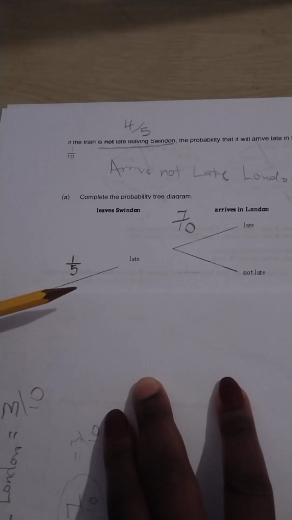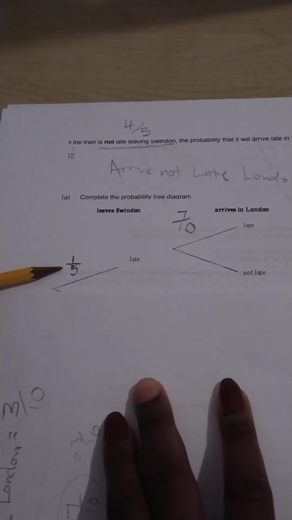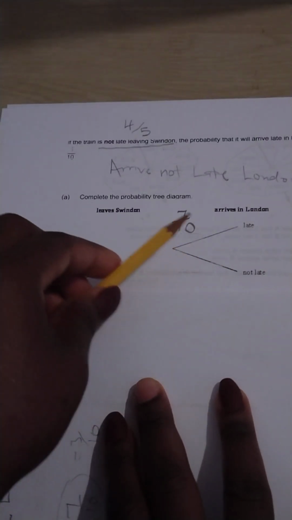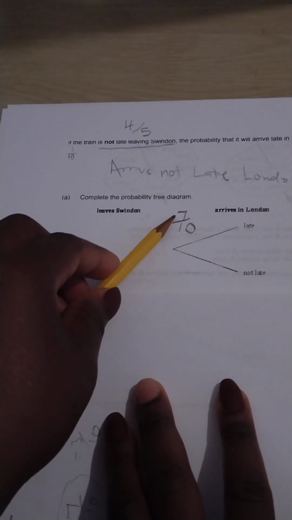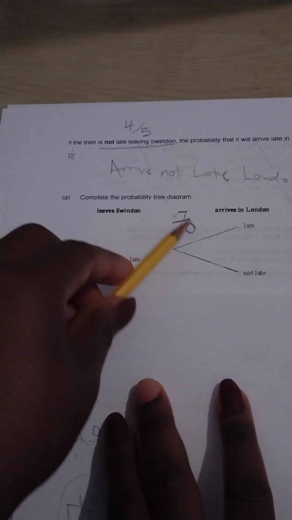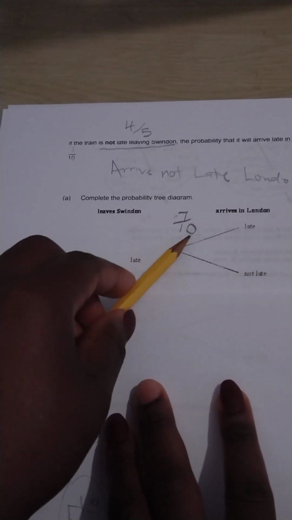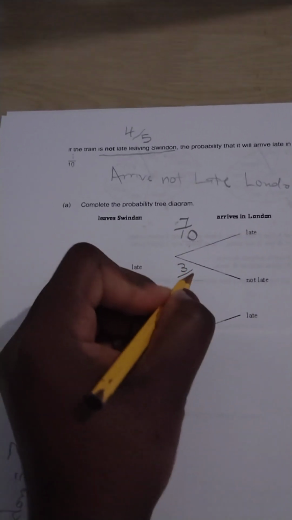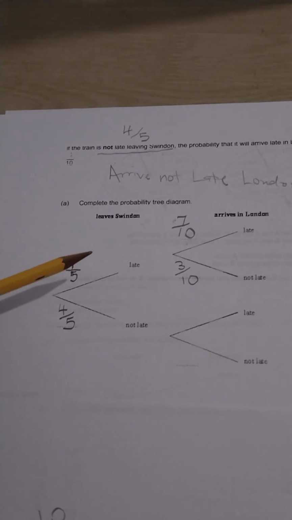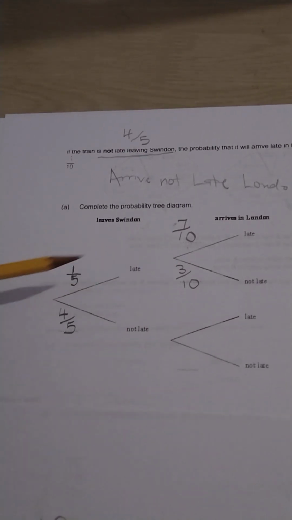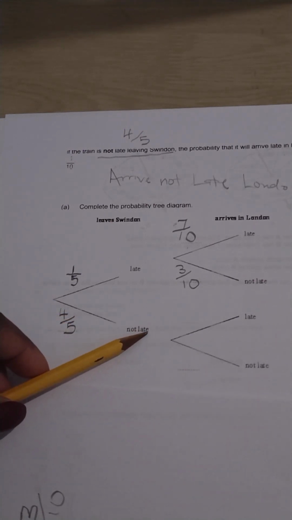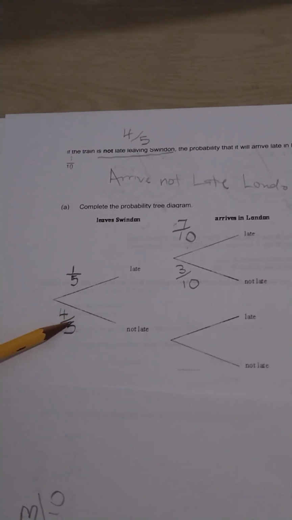Now it is possible that it leaves Swindon late but arrives in London not late, so you work that from here. What would you add to 7 to make 10? 3, so 3/10 is the probability that it does not arrive in London late. Now we've discussed what happens if it leaves Swindon late, but what if it leaves Swindon not late? That then is 4/5.